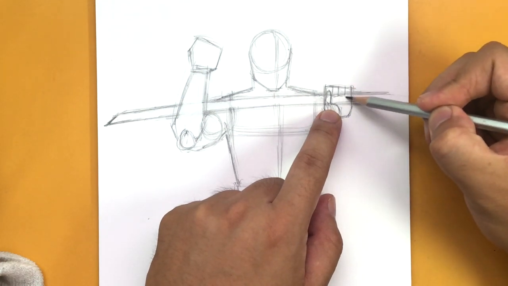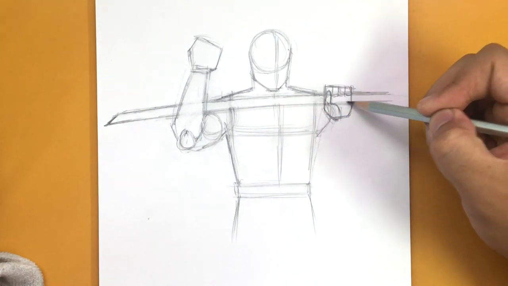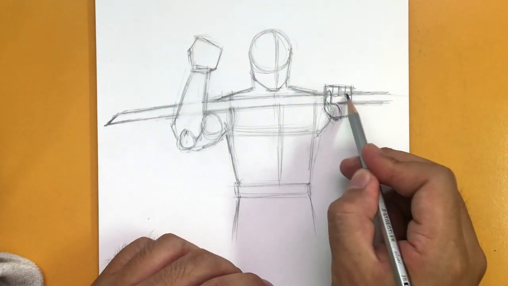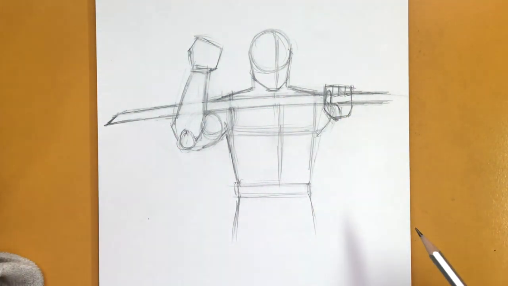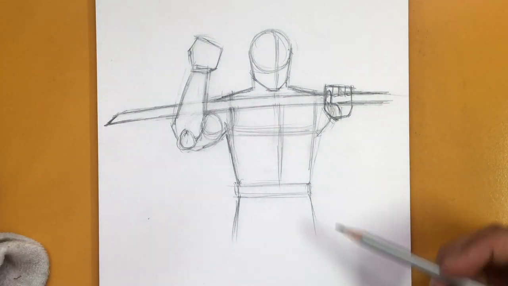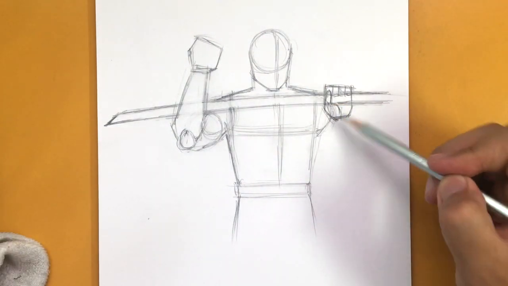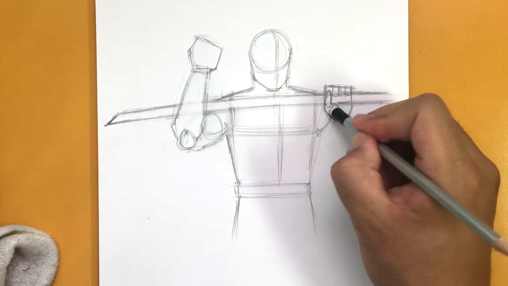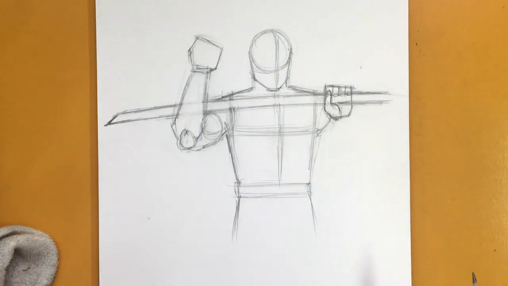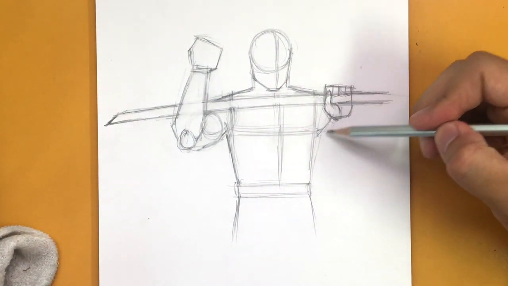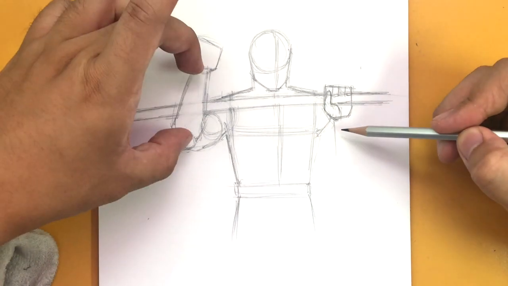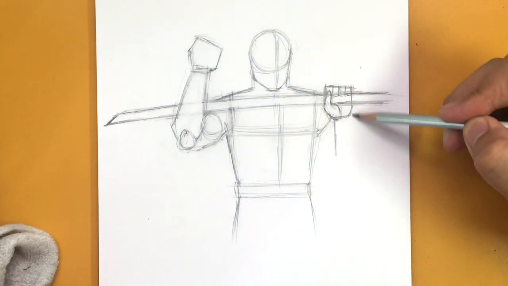Each individual finger is going to be right here. So there you go. You can see that it's gripping the sword somewhat. Okay, so that should cover your shoulder like that. Okay, and then now we've got to make sure that this and this are the same length, more or less.